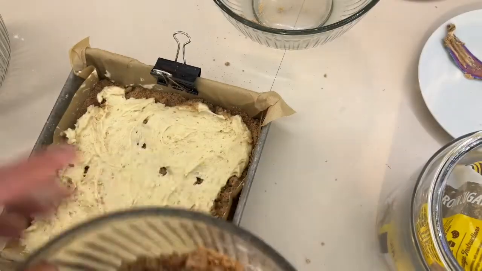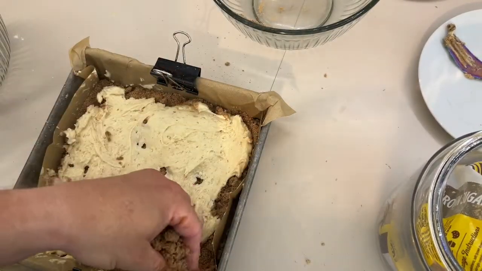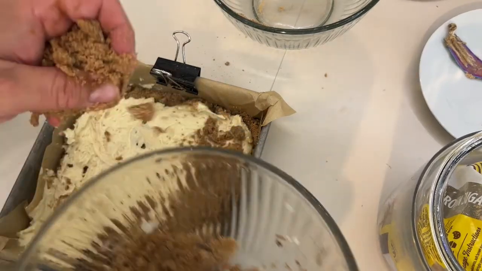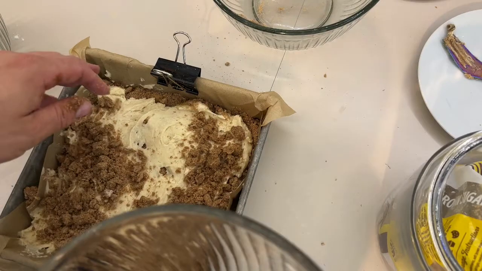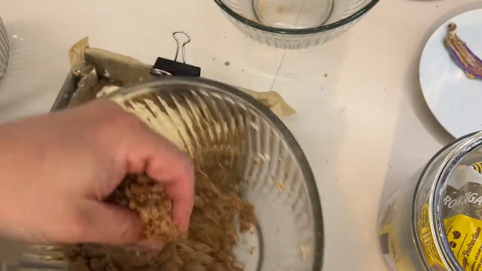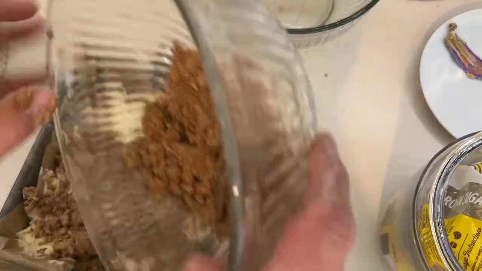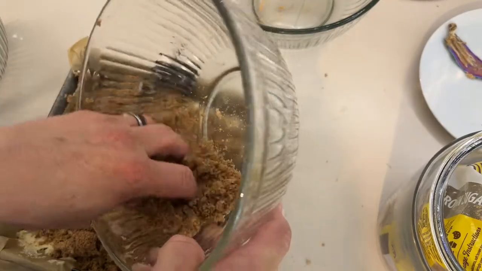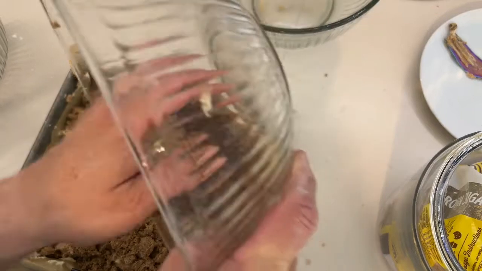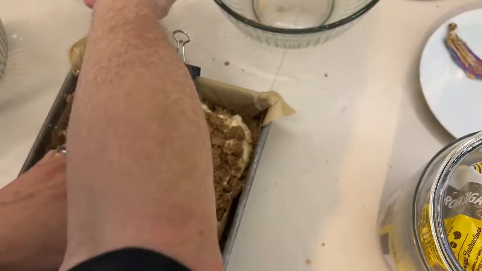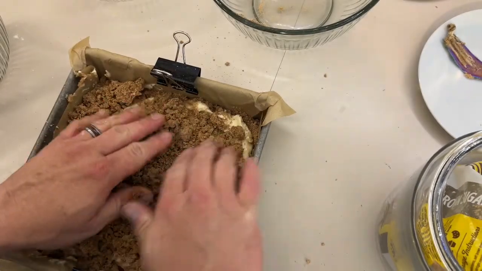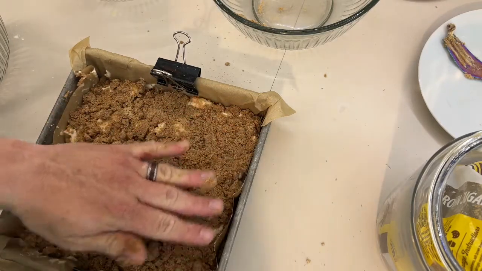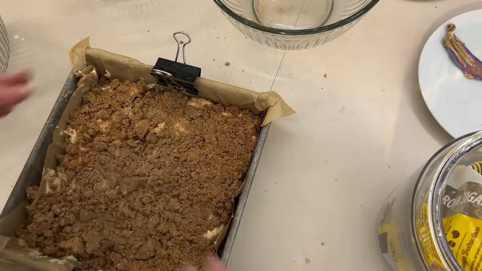Next, our topping. We're going to sprinkle that over the top of that. Now, we're going to lightly press this into that dough batter.